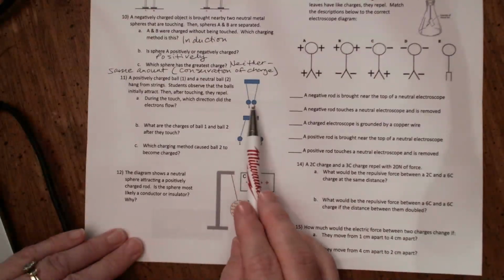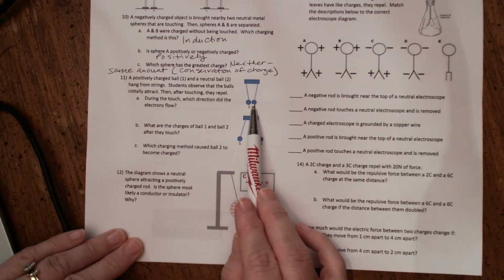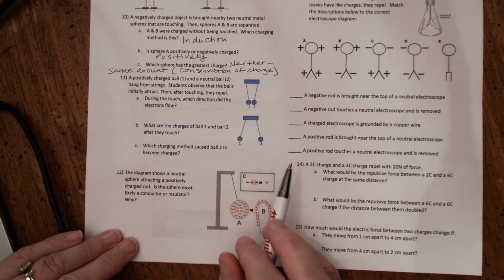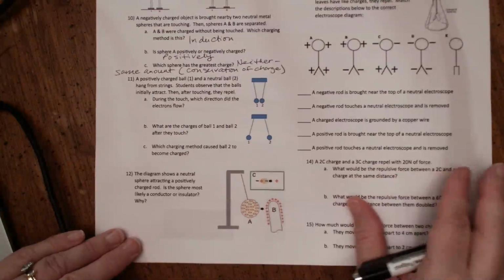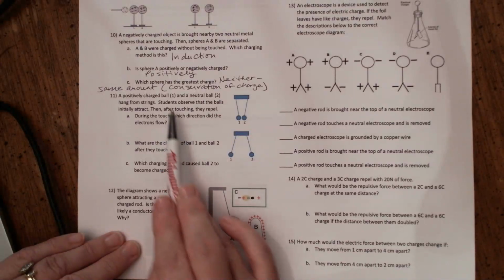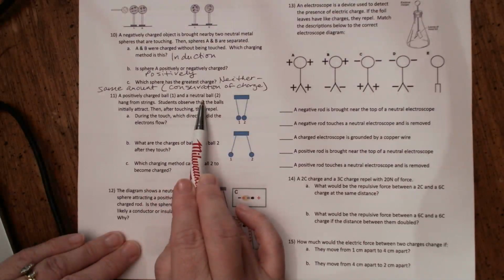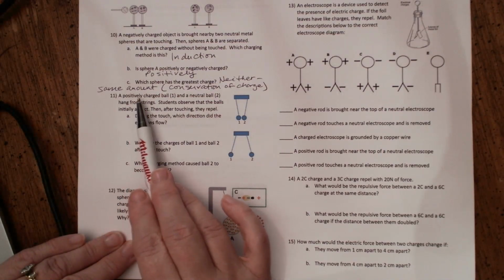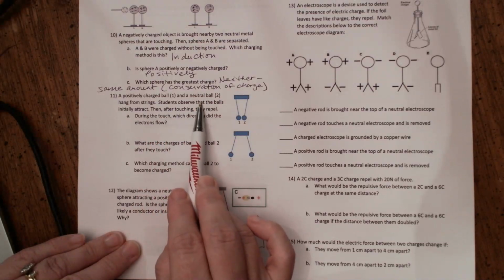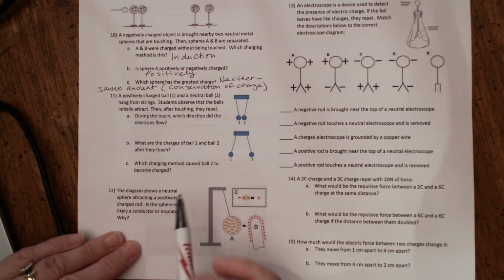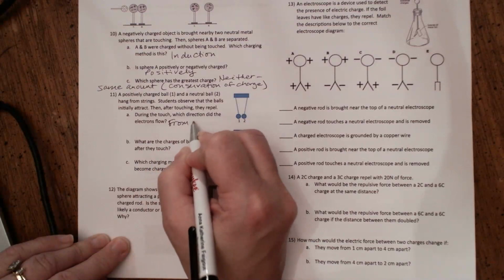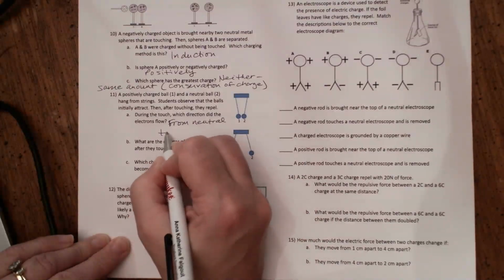Okay, a positively charged ball and a neutral ball hang from strings. Students observe that they initially attract, then after they touch, they repel. So when they touch, which direction did the electrons flow? The electrons are going to go from the neutral over to the positively charged. Remember, the positively charged ball is positive because it lost some electrons. So some of the electrons in the neutral ball are going to want to go over to this positively charged ball because it has fewer electrons. So they're going to go from the neutral to the positively charged.